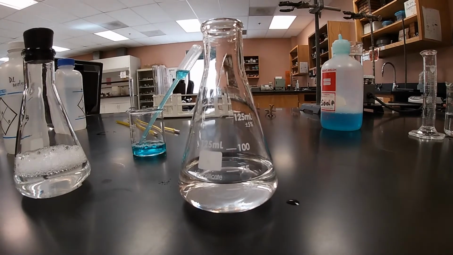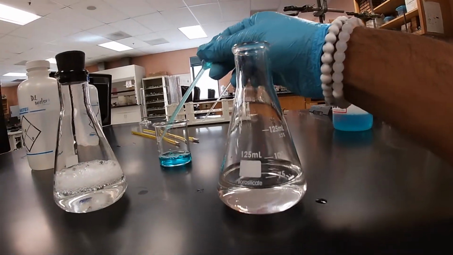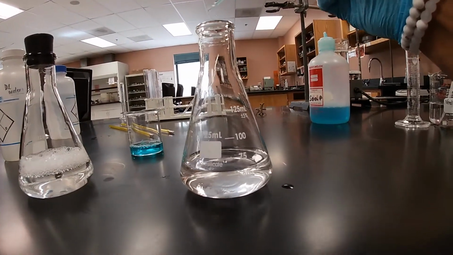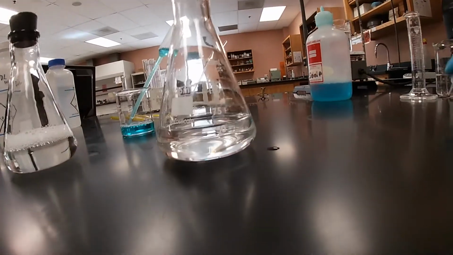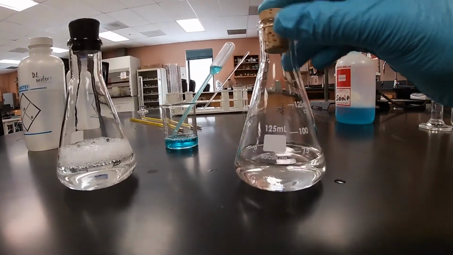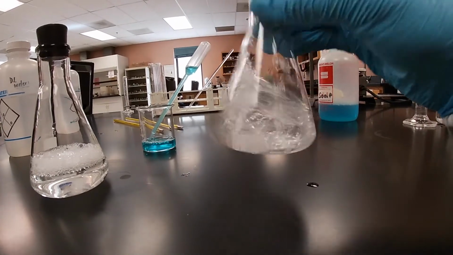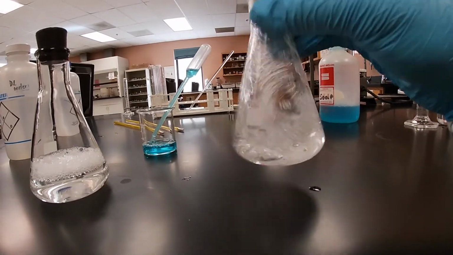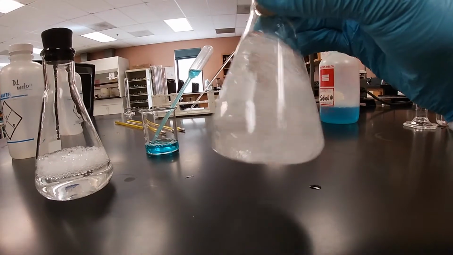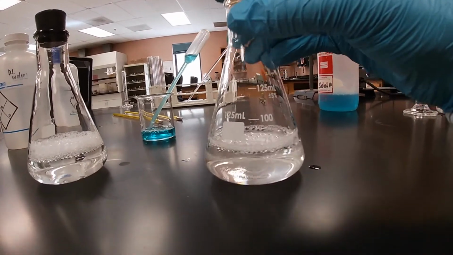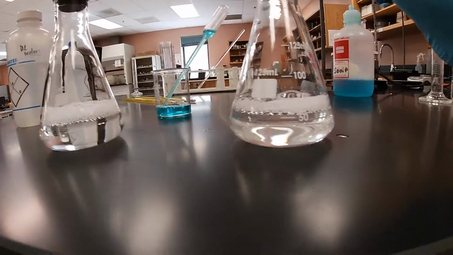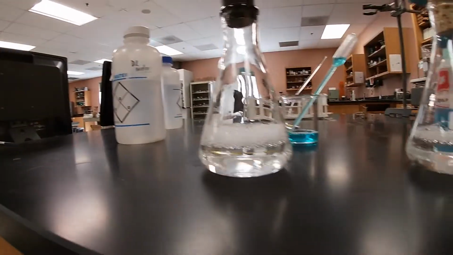And so we'll go ahead and start with our first addition. So we'll go ahead and add 1 drop of soap into our tap water. Go ahead and close it, and then we're gonna go ahead and shake. 1, 2, 3, 4, 5, 6, 7, 8, 9, and 10. And as you can see, definitely not even close to being the same.